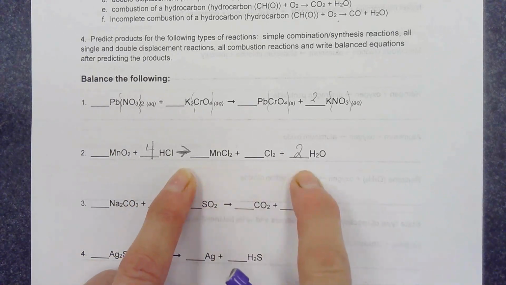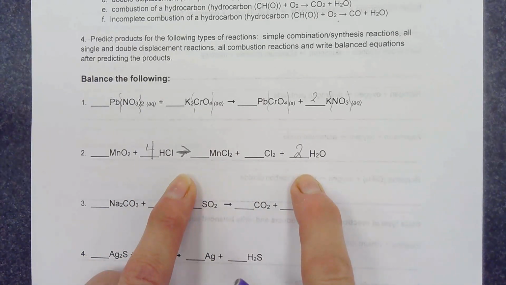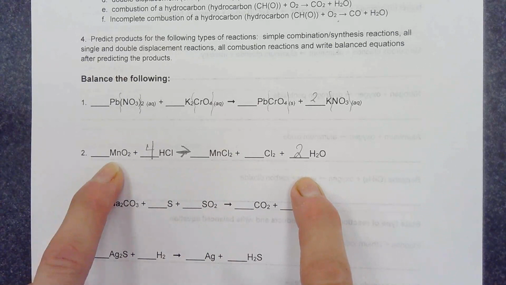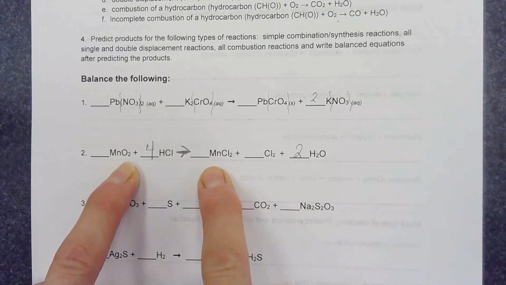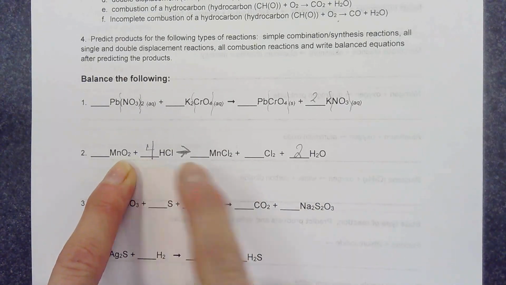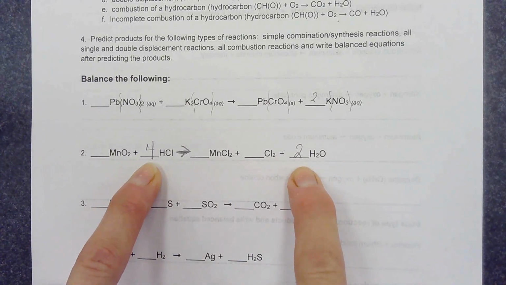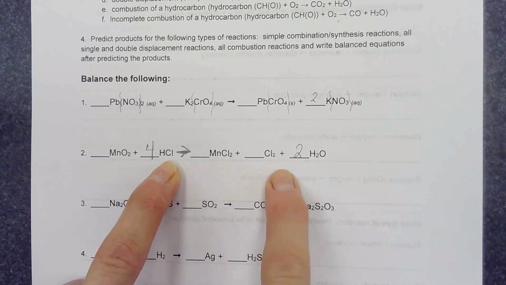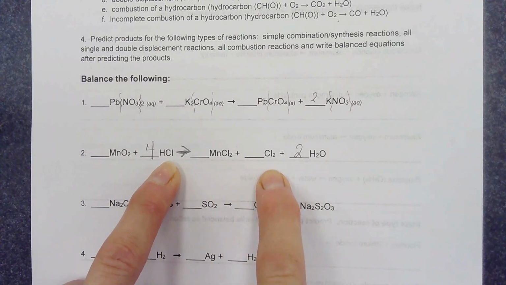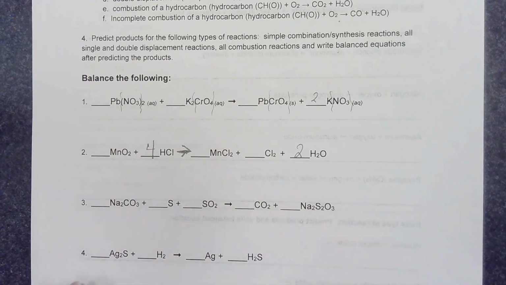How many Cl's on the right side? 4. Double check. How many Mn's? 1. Oxygens? 2, 2. Hydrogens? 4, 4. Chlorine? 4. 2 plus 2 is 4. Check. Yes?